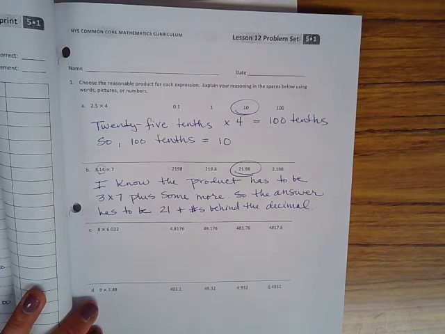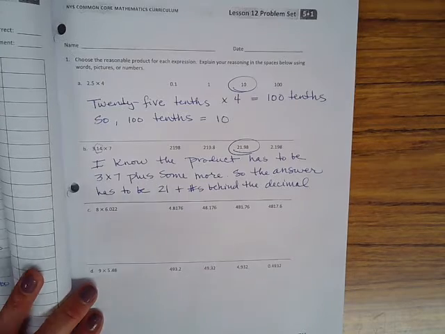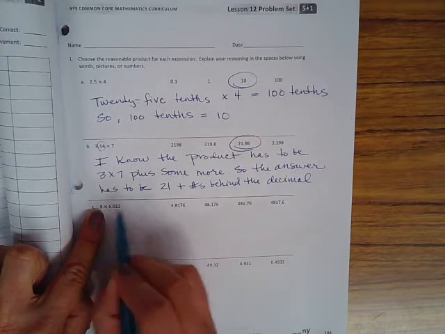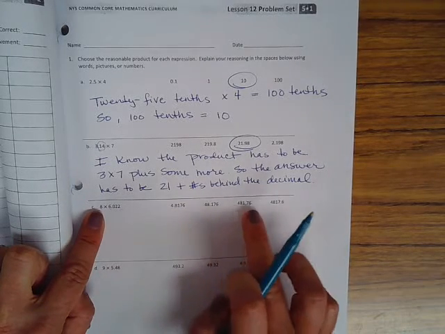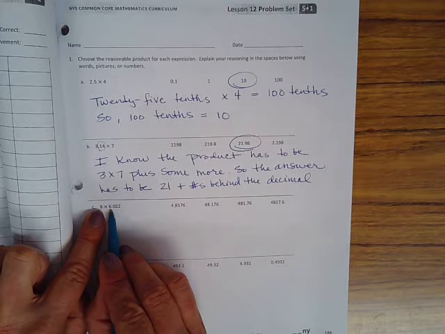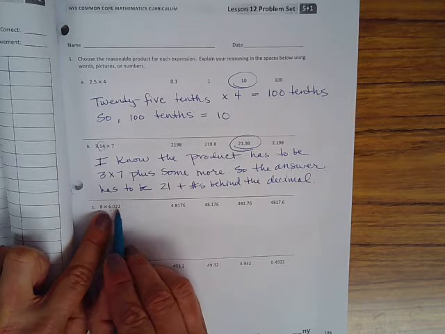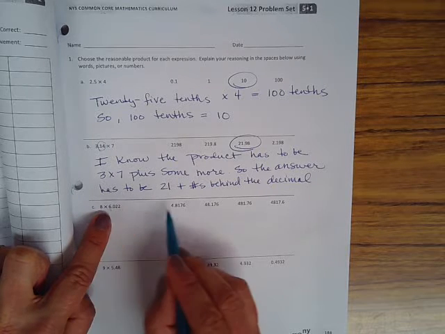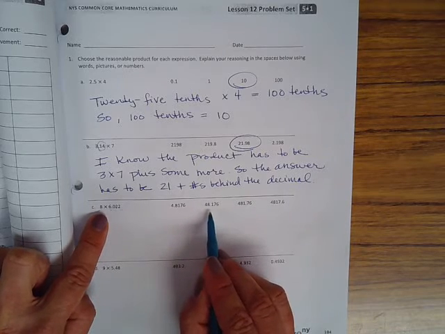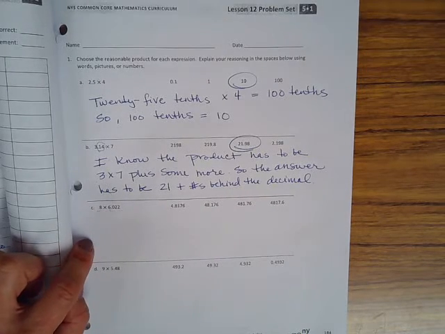Sorry, 8 times 6. What is 8 times 6? So, because 8 and 6 are both whole numbers, I know my answer has to at least be 48 as a whole number. Then I have 3 numbers behind the decimal. So which number here has 48 as a whole number with 3 numbers behind the decimal?